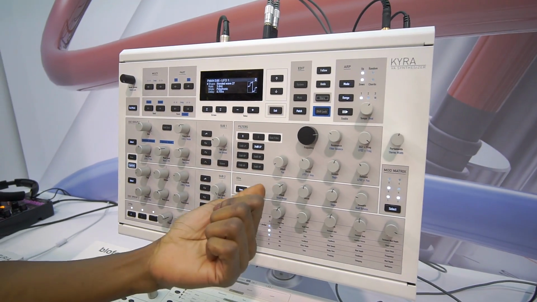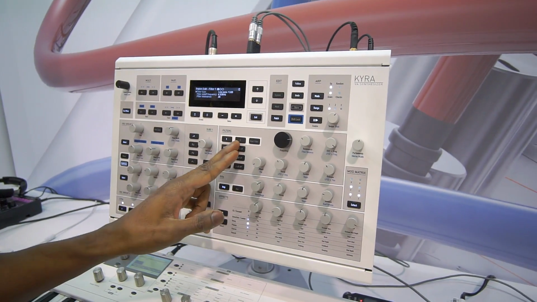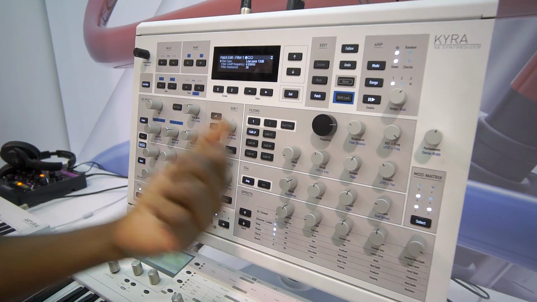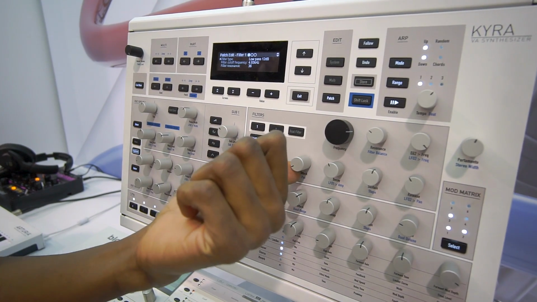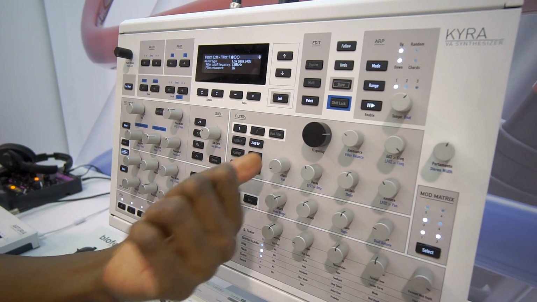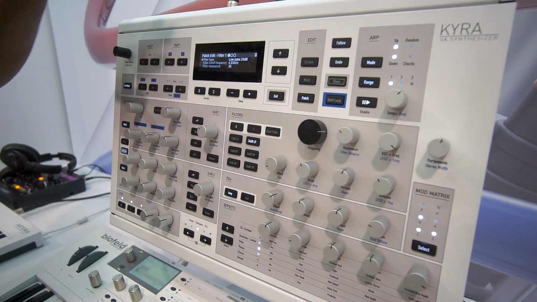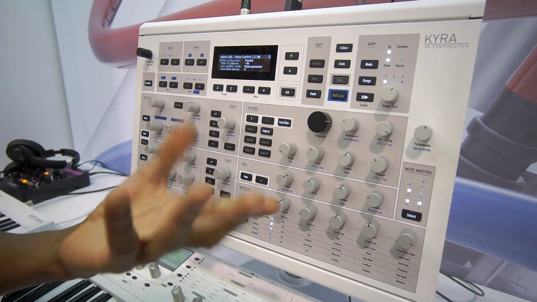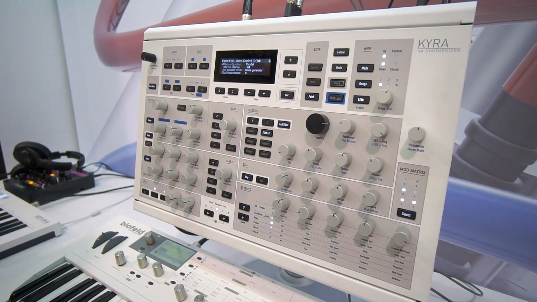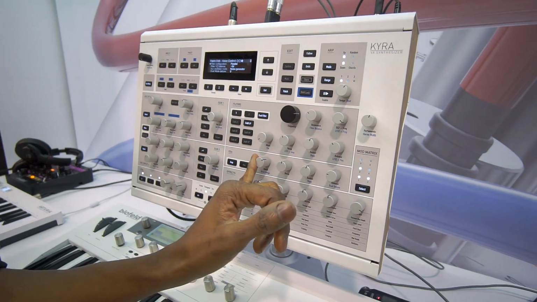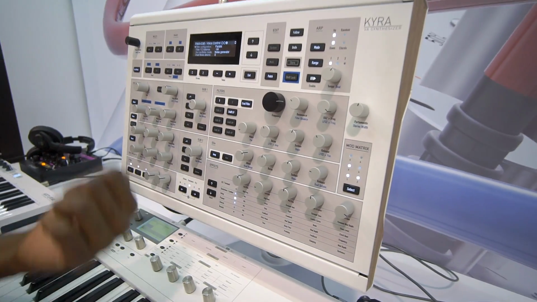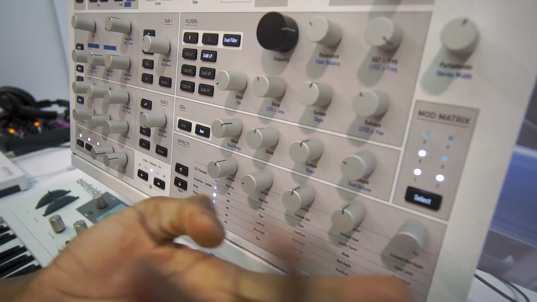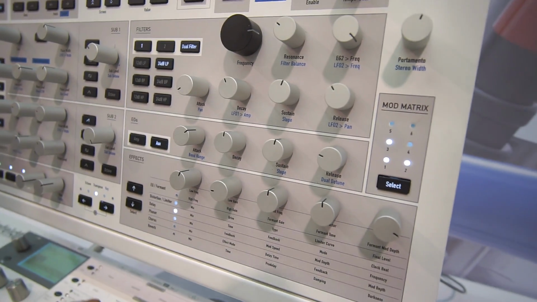Moving over to the filter section, we have 2 filters. You have a choice of 12 decibel per octave and 24 decibel per octave, low pass, band pass, and high pass. Those filters can be separate or chained together to make a dual filter for stereo operation. And you have 3 envelope generators, 1 for amplitude, 1 for the filter, and 1 auxiliary that can be routed to anything through the modulation matrix.